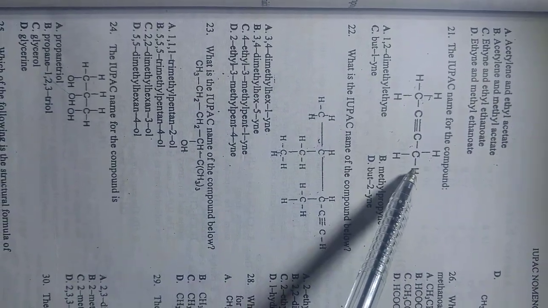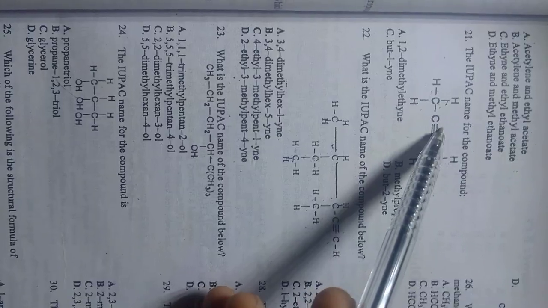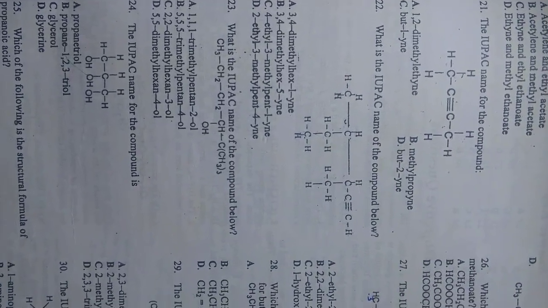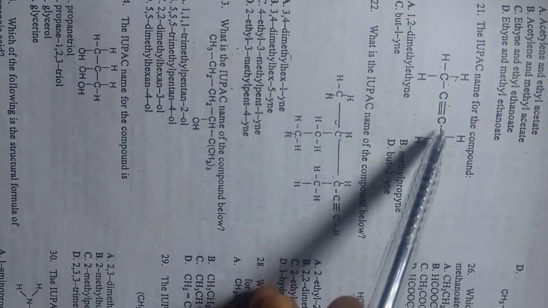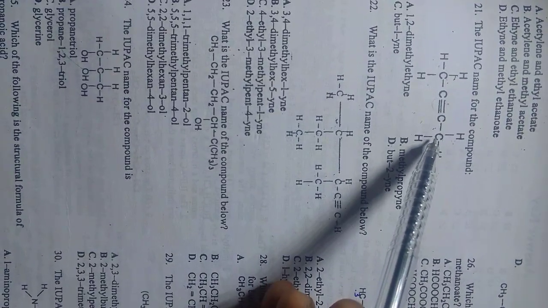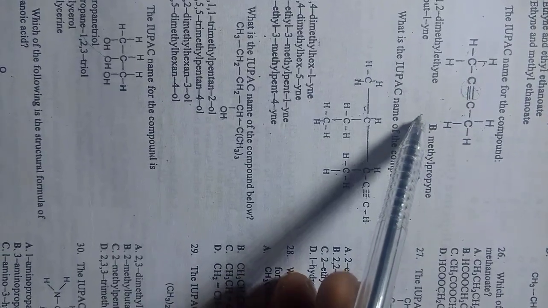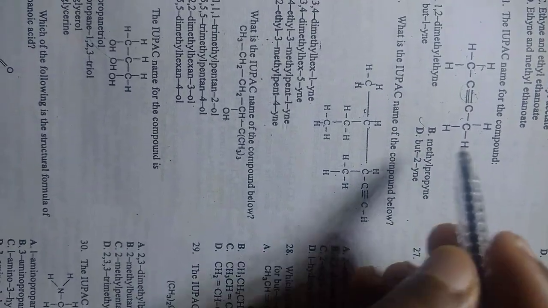There's actually another one I want to do. Look at this one. If you want to do this, it will be 1, 2, 3, 4. This is normally butane, but since you have the triple bond, I replace the ane with yne. So I have 1, 2, so this is but-2-yne. So this is correct.